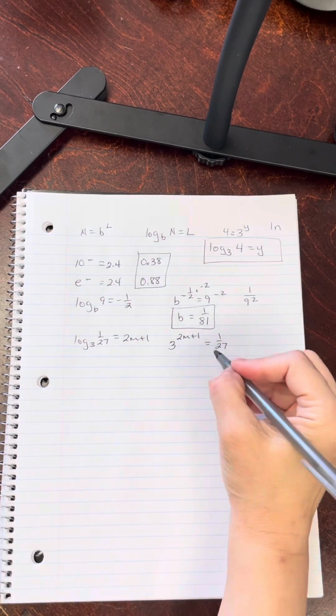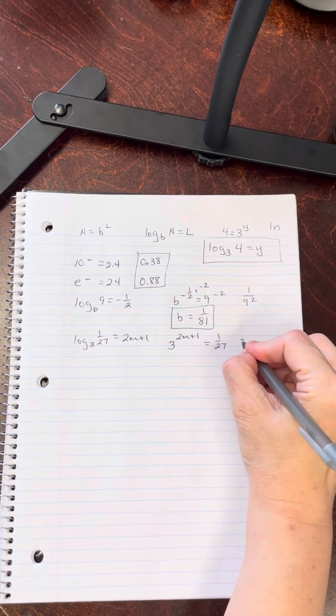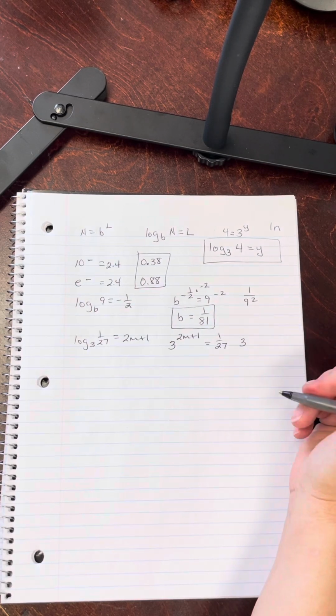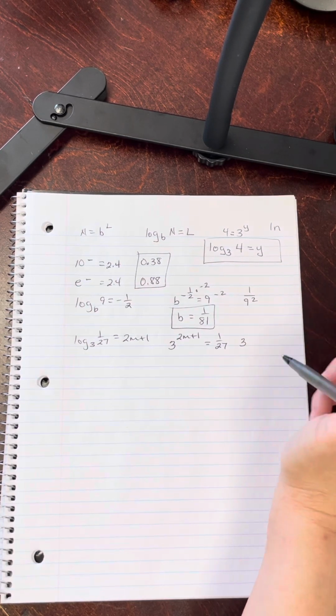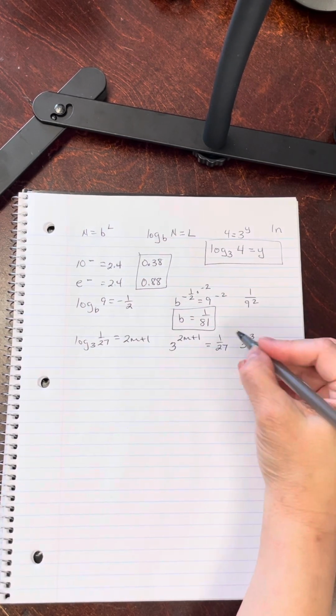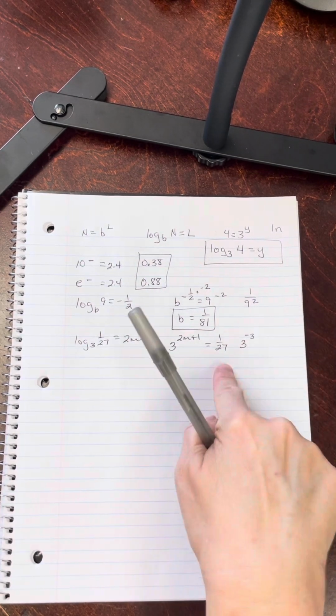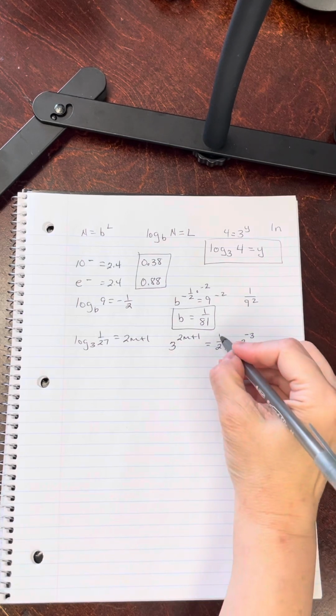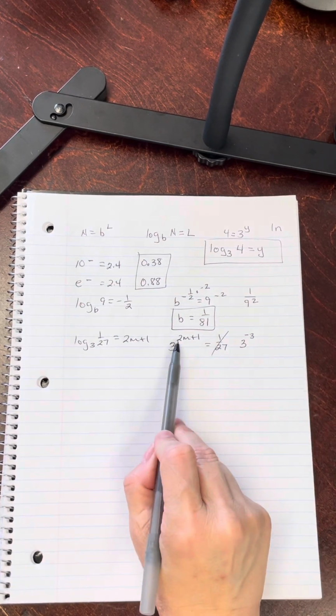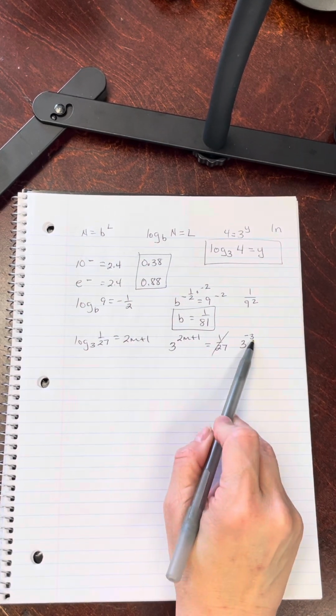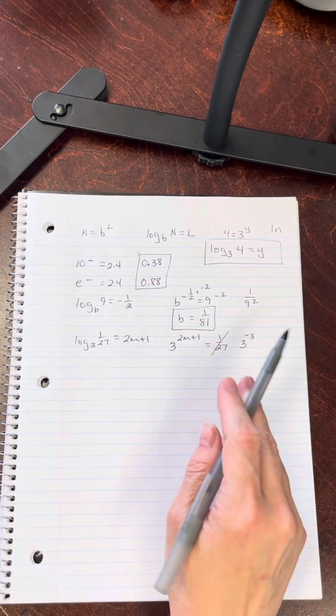So can I write this 1 over 27 with the base of 3 instead? Well, let me see. 3 times 3 is 9 times 3 is 27, so cubed would work. But it's 1/27, so what if I make it negative 3? Well, that would flip it to the bottom. Yep, perfect. So now this 3 to the 2m plus 1 equals 3 to the negative third.